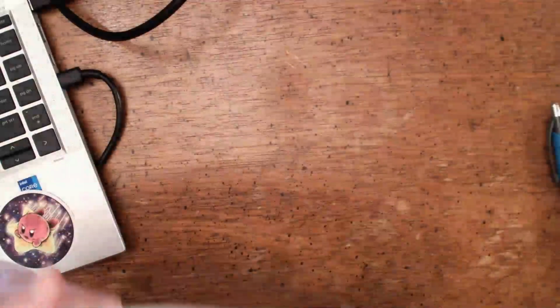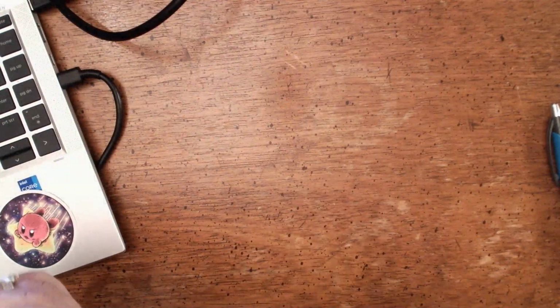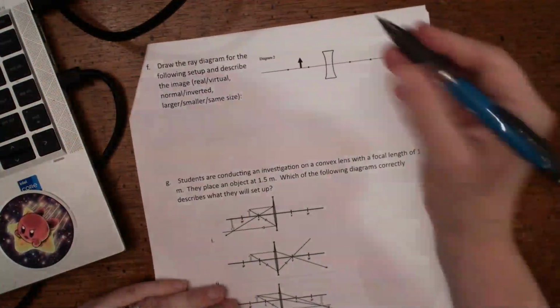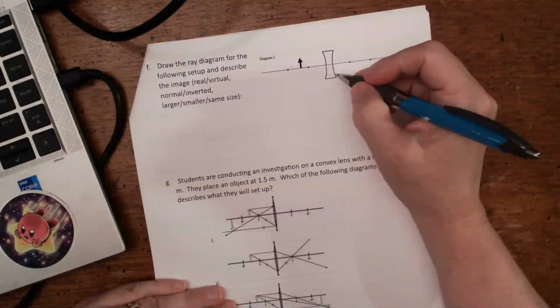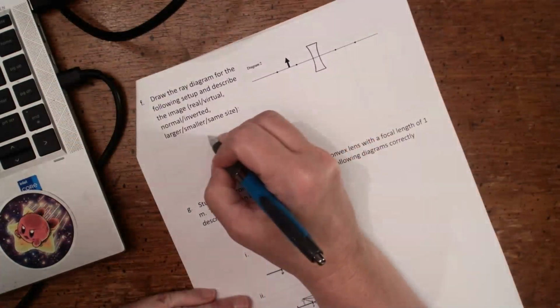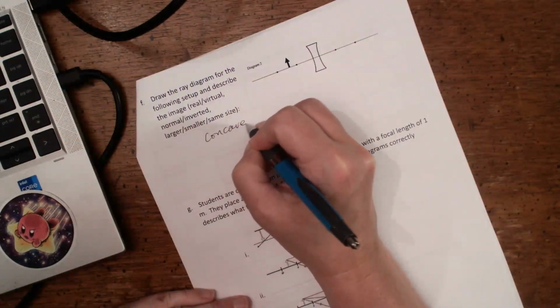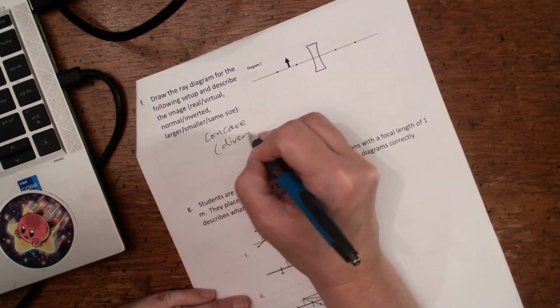Okay, one more for this video and then I'll have to stop. Okay, draw the ray diagram for the following setup. So this is a concave or a diverging lens.